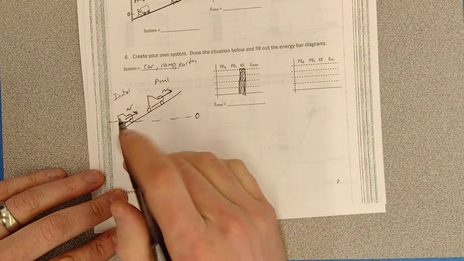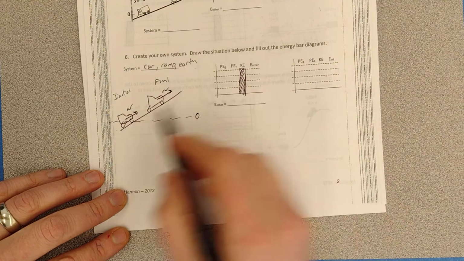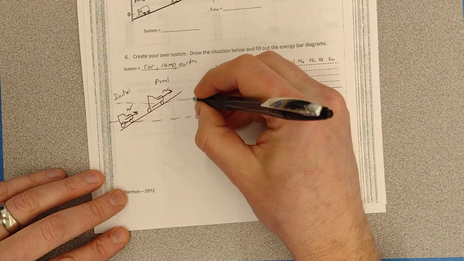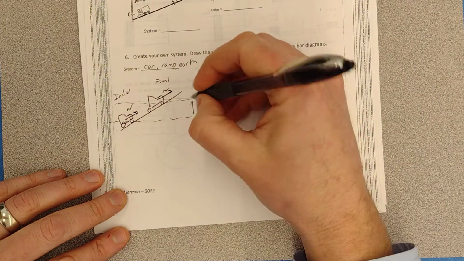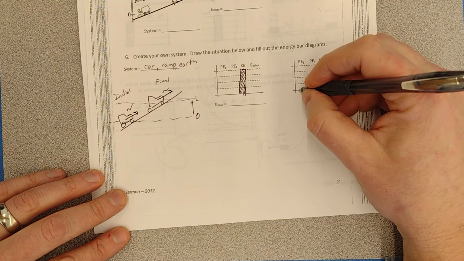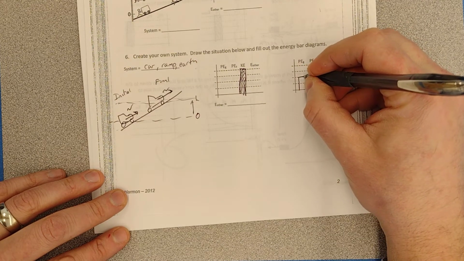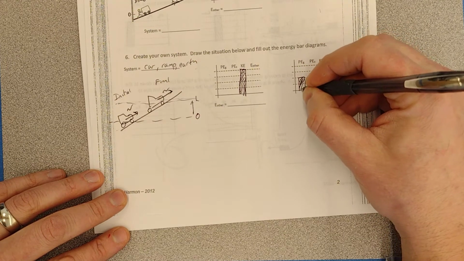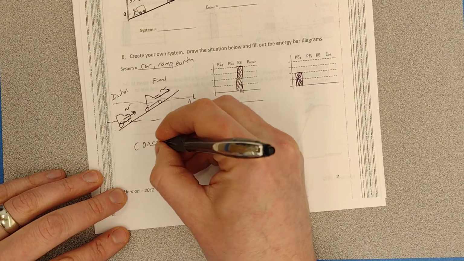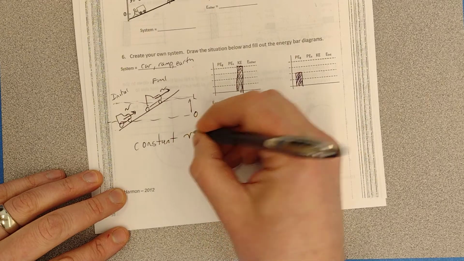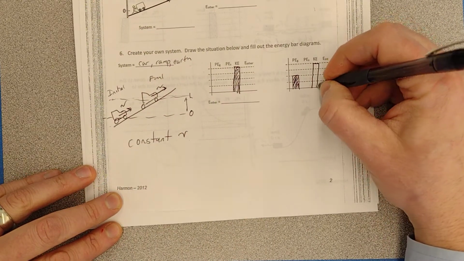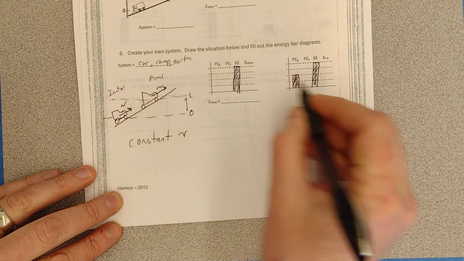Let's see what's happening here. Have we increased gravitational energy? Yes, we have. We've gone off the ground, right? We've gone some height here. So therefore, I've gained gravitational energy. How many bars? I don't know. Maybe 2 bars of gravitational energy? But since I'm going at a constant speed, that means the kinetic energy has to remain constant. That means I still have 4 bars of kinetic energy, right?